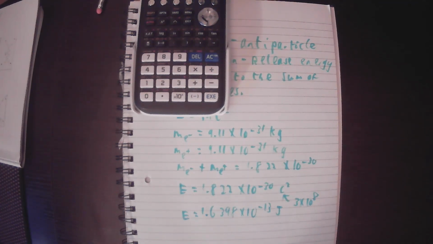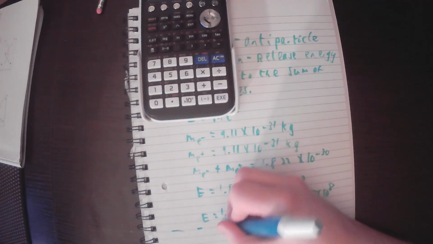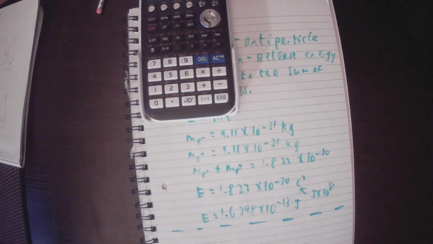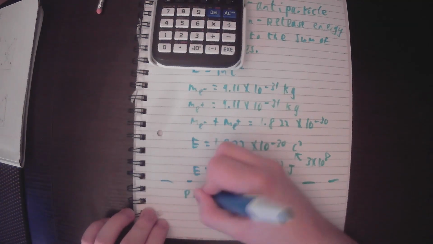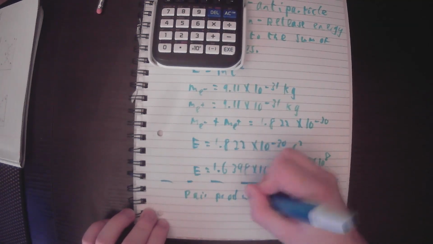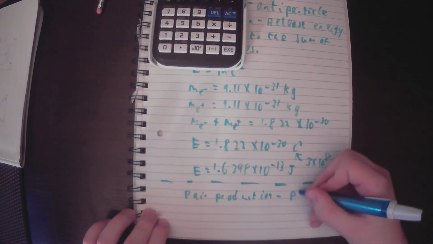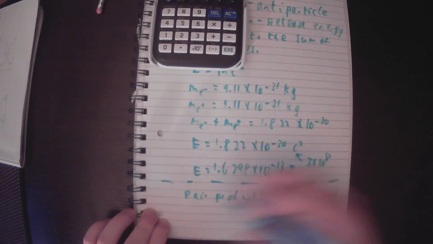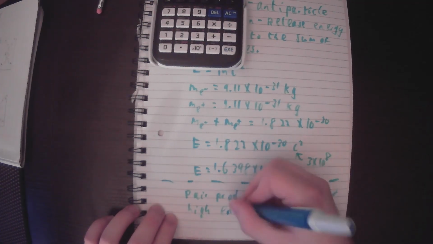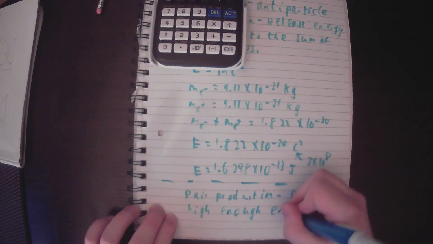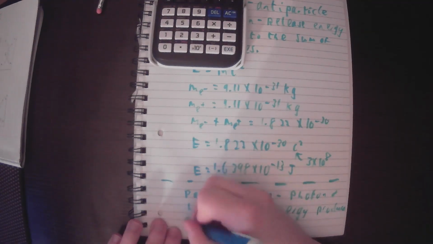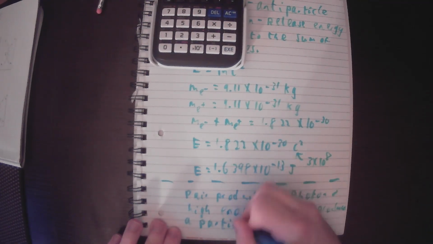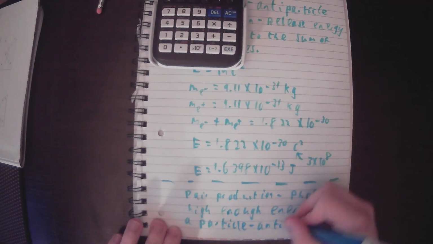But what is pair production? Pair production is very simply the opposite of this. So if I just draw a line to show that we're on a separate part of the lesson now. Pair production is when a photon of high enough energy produces a particle-antiparticle pair.